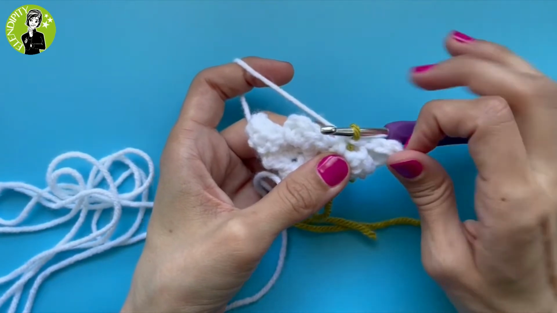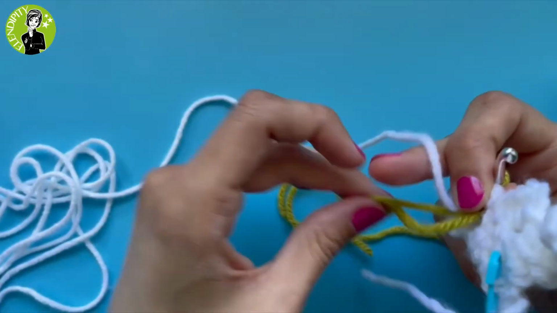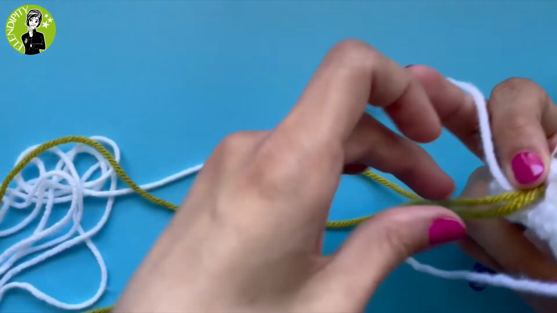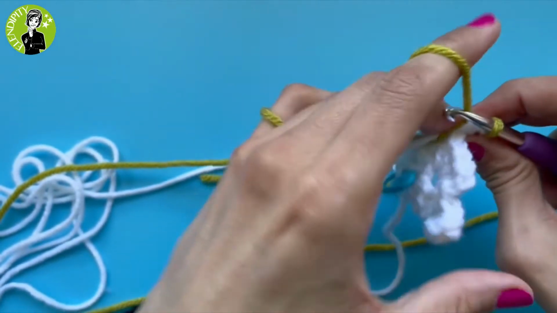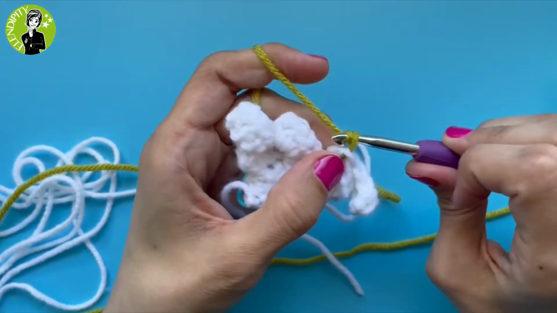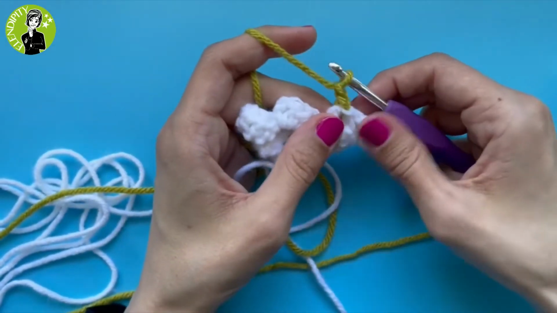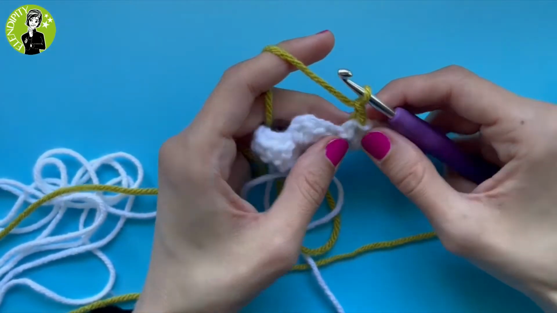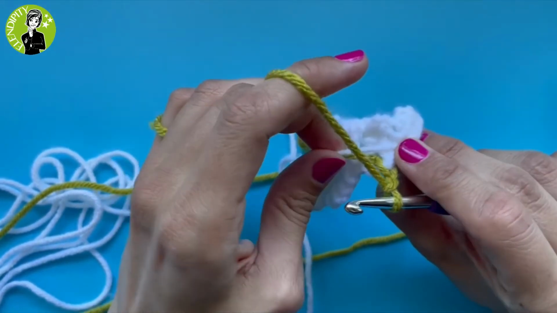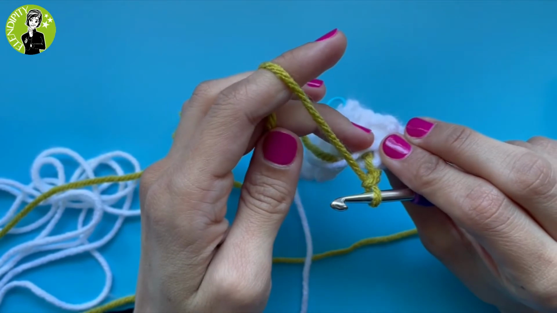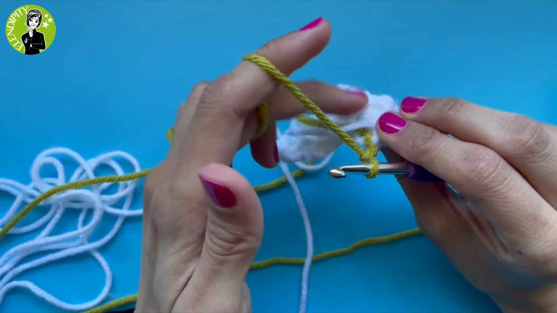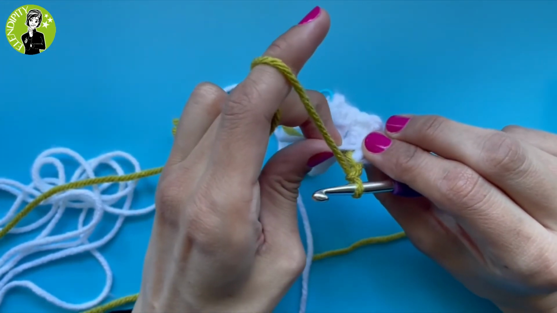This way we change color. So now what's gonna happen is we are gonna take the long tail of the green and we do 2 chains, 1 and 2. Now what we are gonna do is also keeping this yarn with us and pass it through while we are crocheting in this 2 chain space. In this way we will secure the yarn.